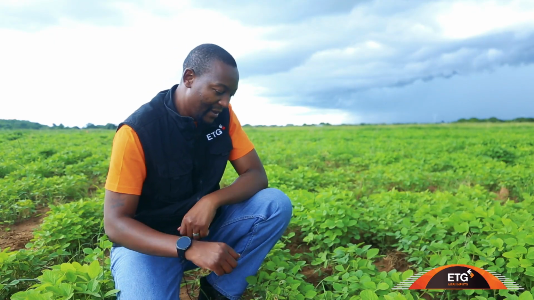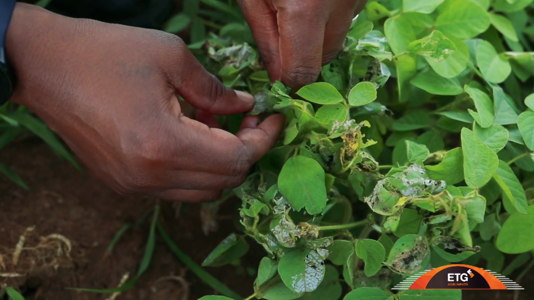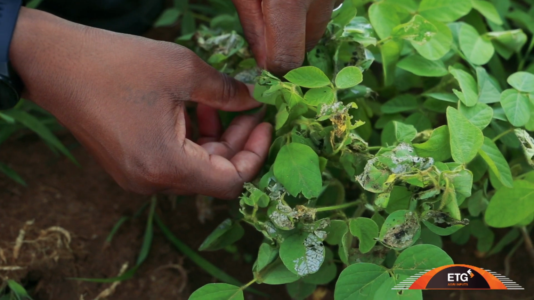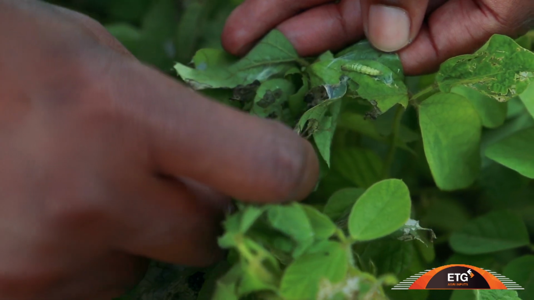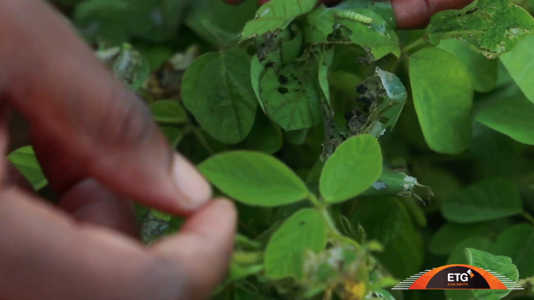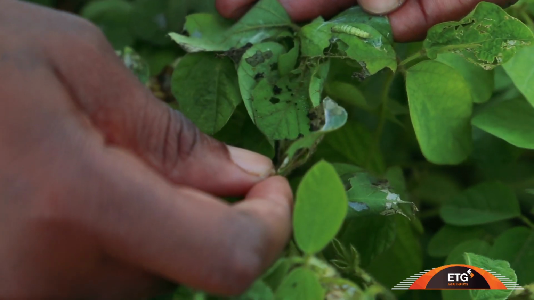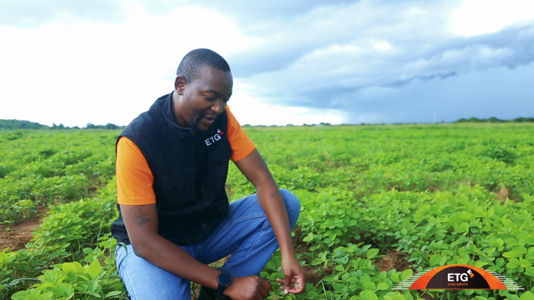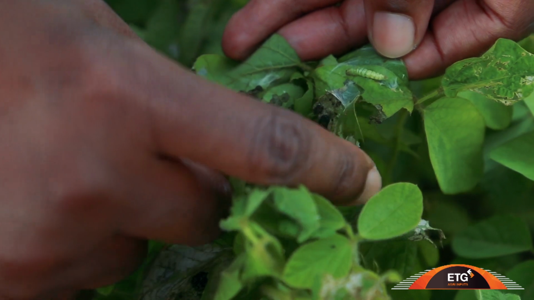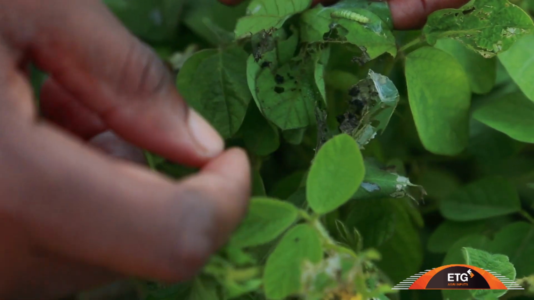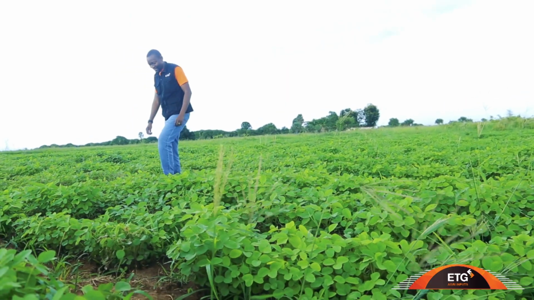In this case, when you look at this crop here, you can see that we have some insects, some worms that have already done some damage to the leaves. You can see that the leaves have been eaten up, and there's a window forming on the leaves, a transparent layer, showing that the worms have eaten parts of the leaves. Once you see this, you know you have an infestation in your field, and you need to go in with a product that will correct this problem.